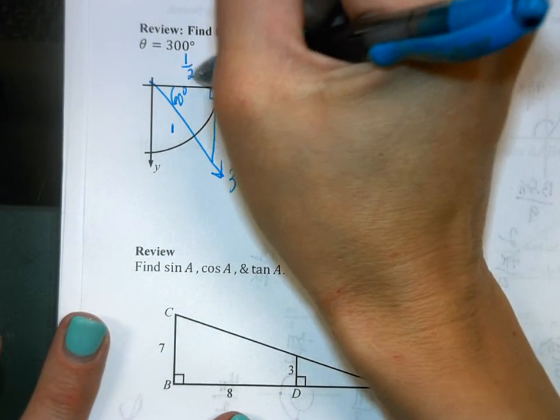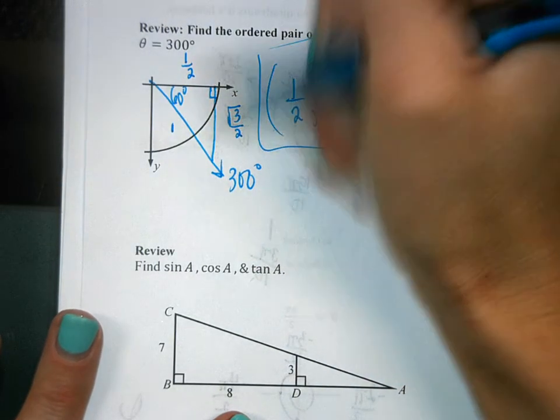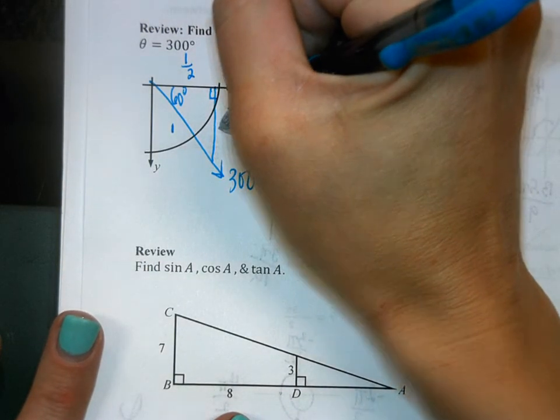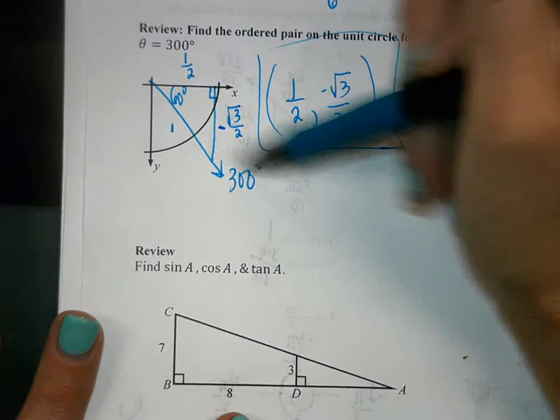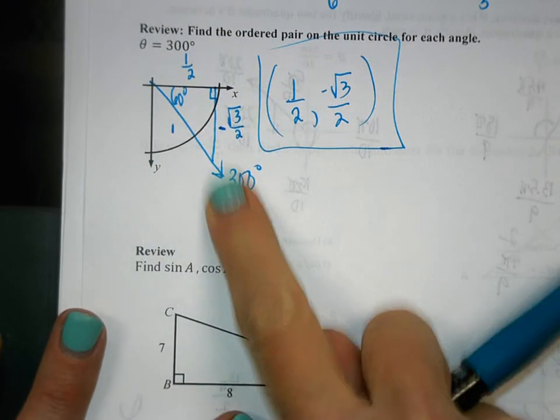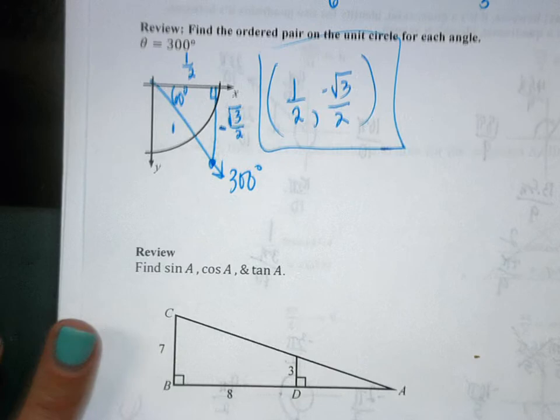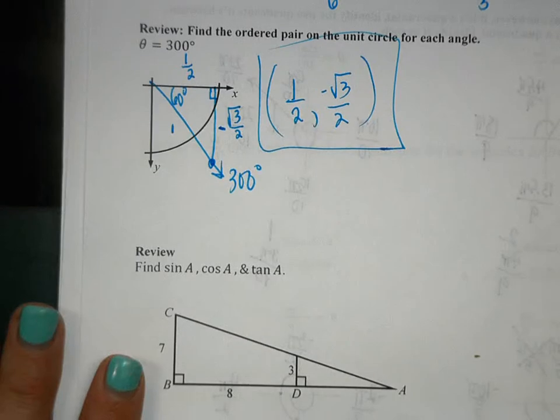And then we know that this is positive, but going down is negative. And so this is also how we're getting the ordered pair. On the x, it's going 1/2. On the y, it's going negative root 3 over 2, which gets you to that point. Okay? Shortcut, though, is the unit circle.